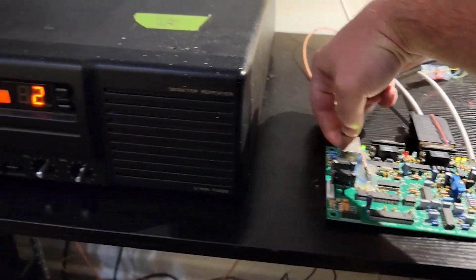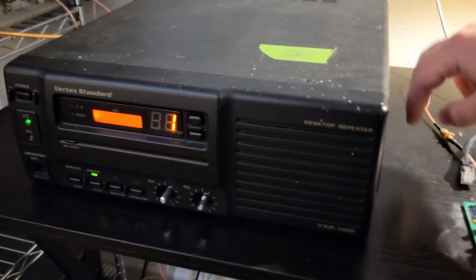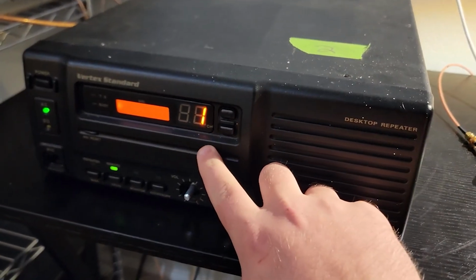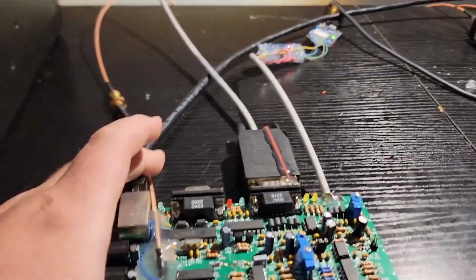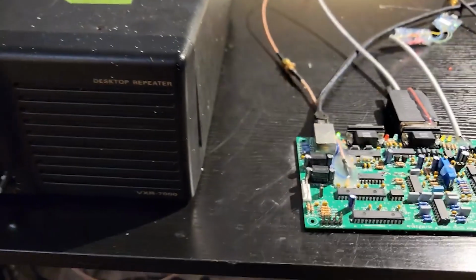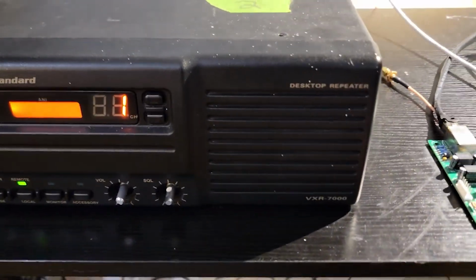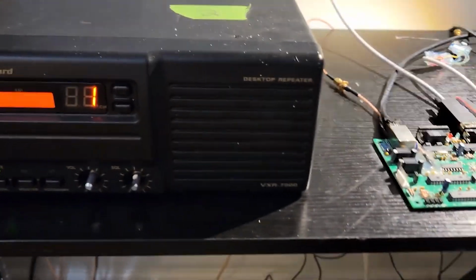I'll demonstrate that by unplugging this network cable, and as soon as I do that, you will see that it switches over to channel 1. So we'll just use it normally real quick. I'll plug that network cable back in, it'll reconnect, and once it reconnects, which takes a few seconds, it'll go back over to channel 2.